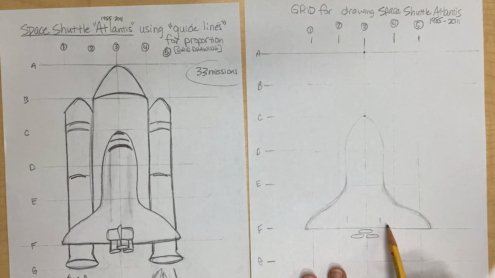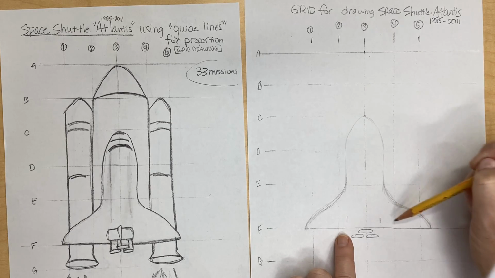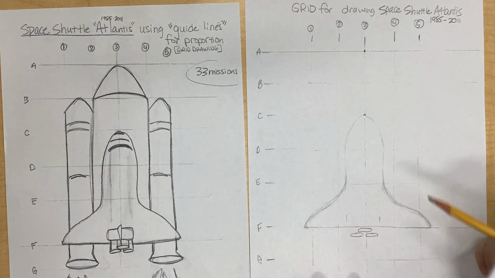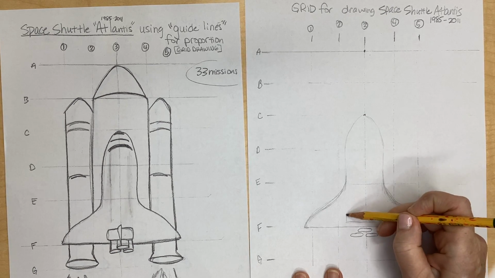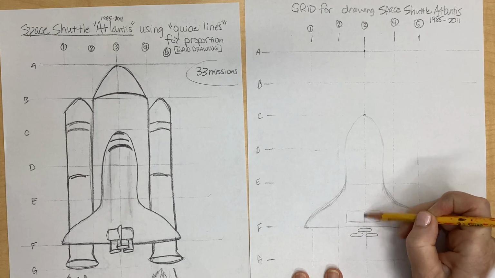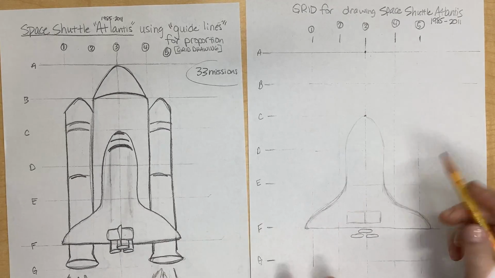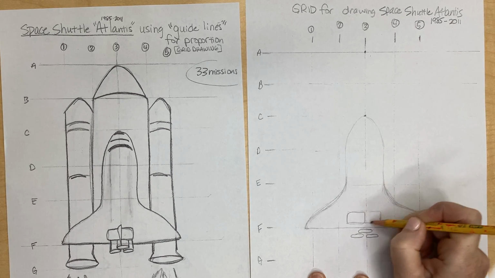For me, that's maybe about halfway between line 2 and 3 and halfway between line 3 and 4, approximately. And I'm not gonna go all the way down to line F. I'm gonna have it stay above line F, and I'm gonna turn this into a rectangle and then split it in half so it's like 2 sort of squares. Kind of round off the edges a little bit.